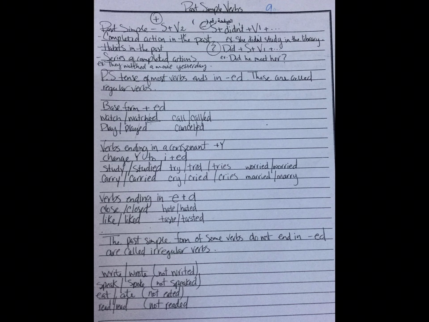And then the past simple form of some verbs that do not end in ed are called irregular verbs. So, write, we cannot say writed. No, write becomes wrote. Speak, we cannot say speaked. No, speak becomes spoke. And eat becomes ate. Read becomes read. It's spelled the same, but we just pronounce it a little bit differently.